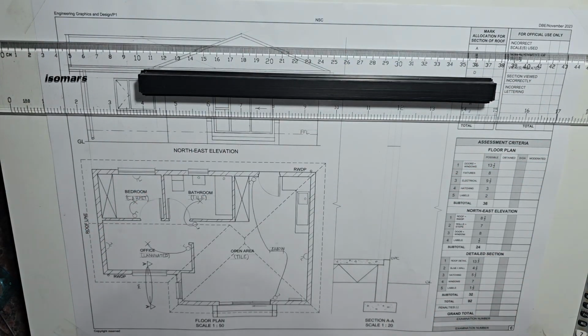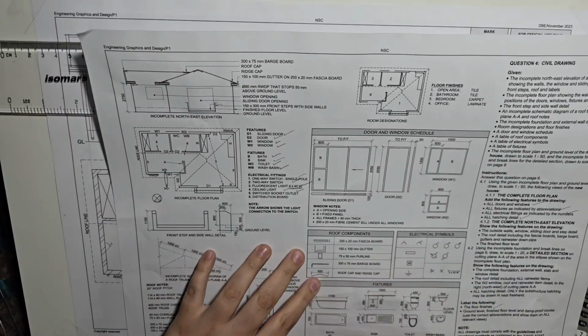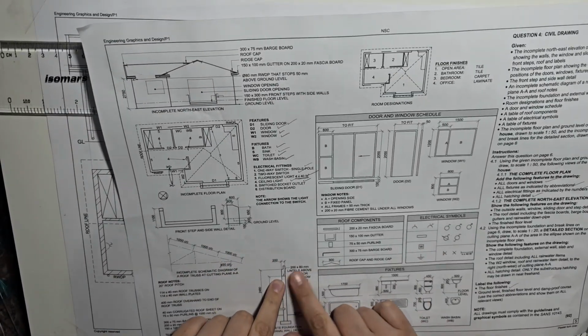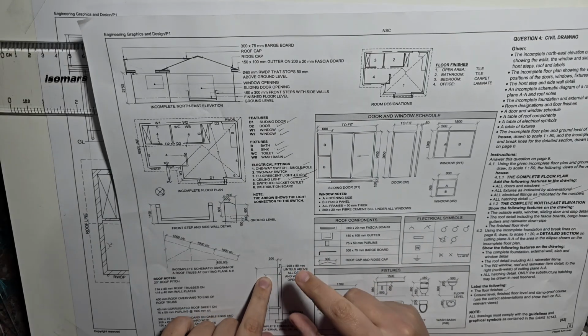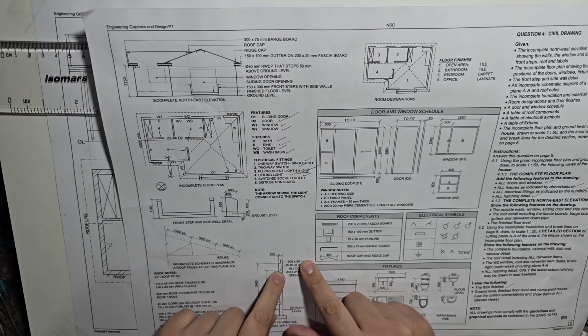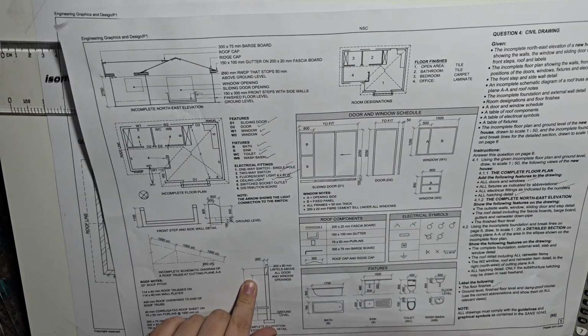Right. Okay, then on top of that there is supposed to be a 200 by 80 lintel. Again, 200, 80 high. We already have the 200. 80, I think it's 4 millimeters.